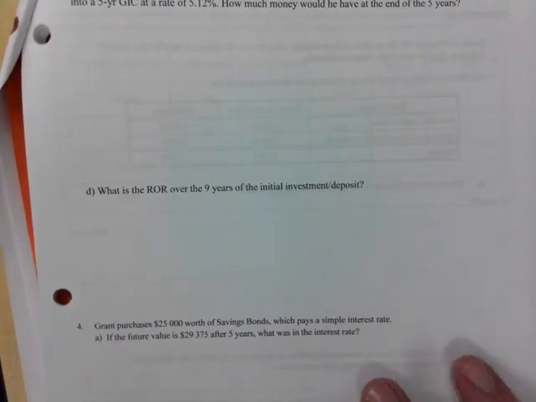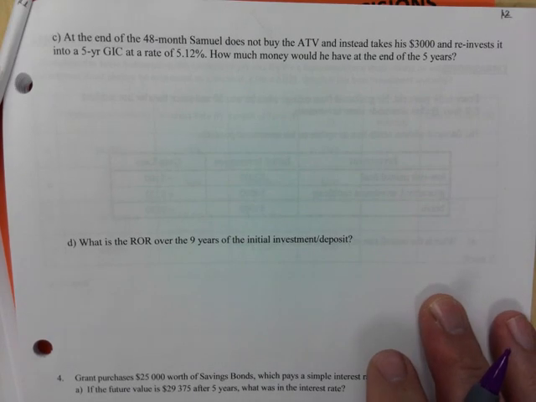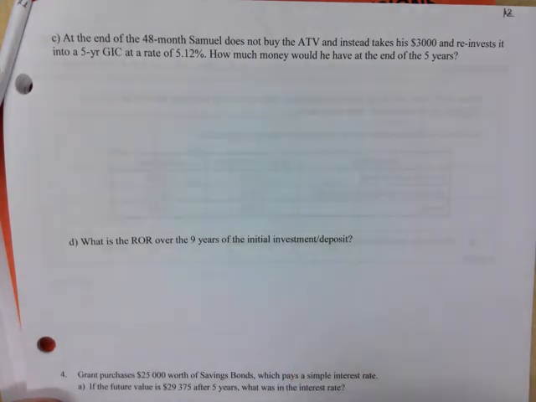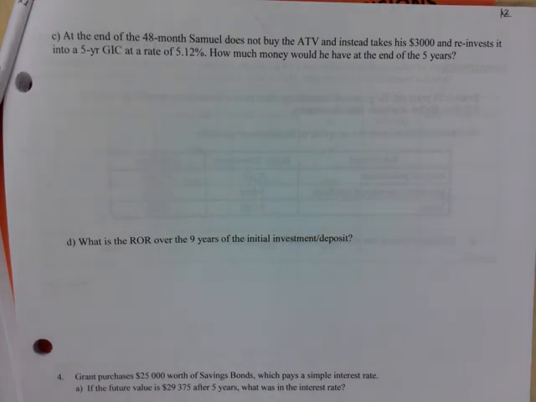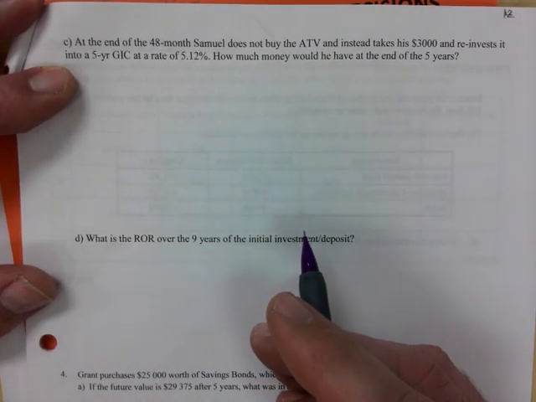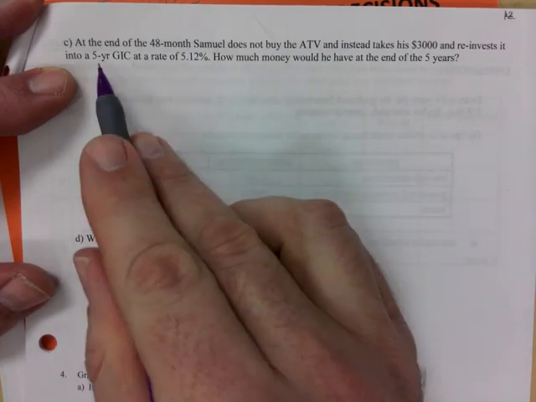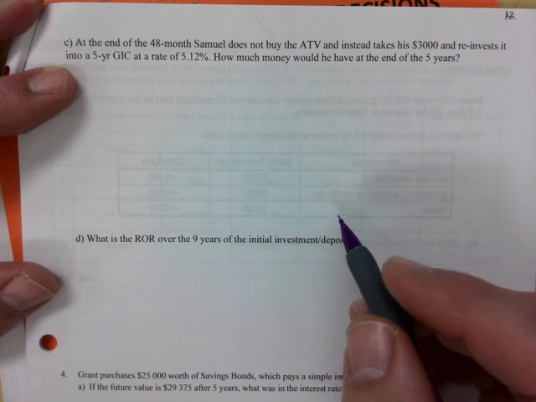Okay, next page. This would be page 12. Okay, at the end of the 48 months, I guess I should say, Samuel does not buy the TV, instead takes his 3,000, reinvested, smart move. All right, let's keep going. So he takes the 3,000, reinvested into a 5-year GIC at a rate of 5.12%, greater rate because you're locking in it for a longer time. How much money would you have at the end of the 5 years?